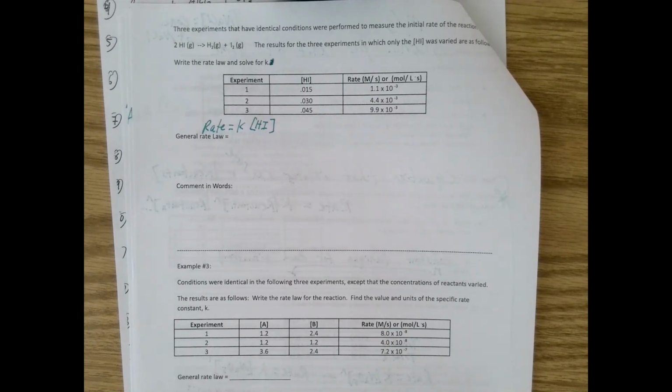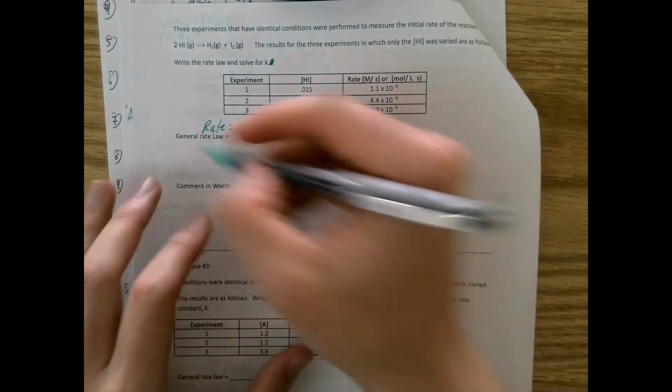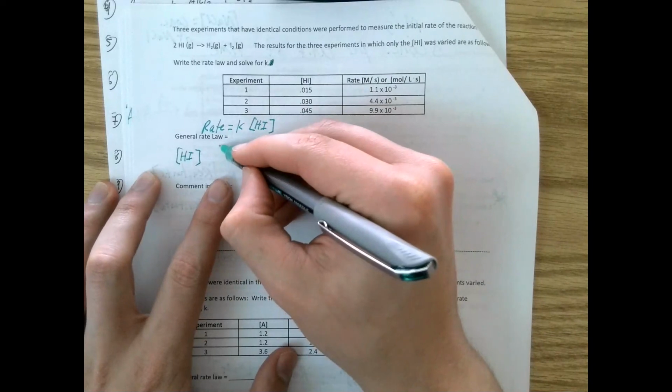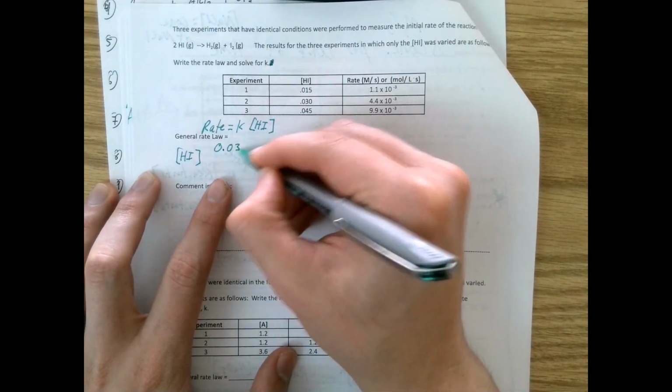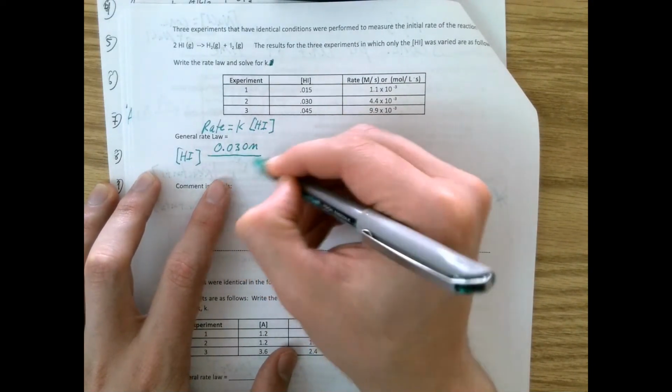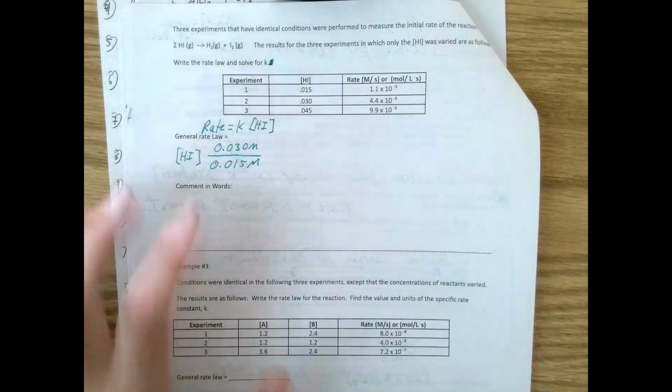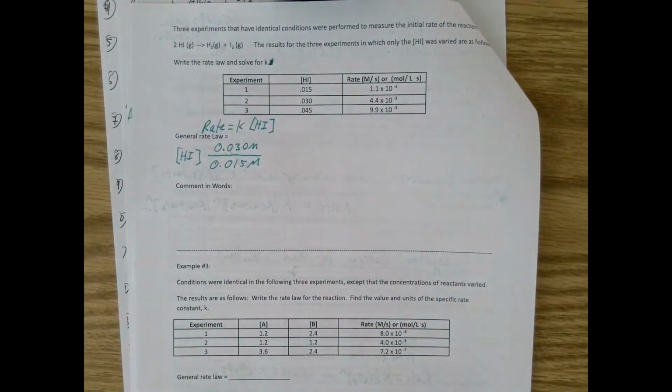Okay. So concentration of HI, as it doubled, 0.030 molar to 0.015 molar. Express the bigger one on the top where it doubled. So that number in your head is pretty easily what? 2.